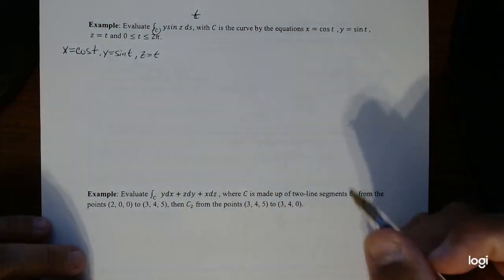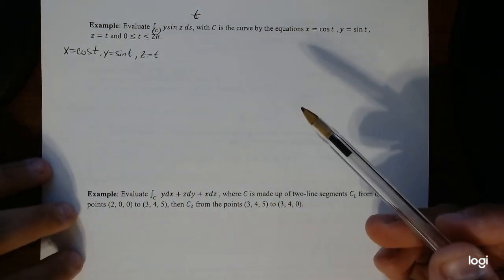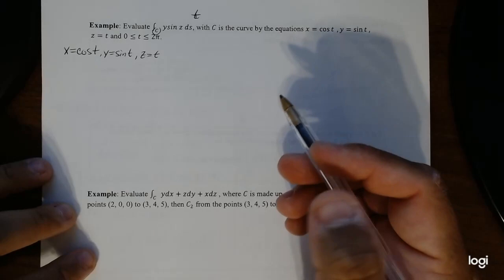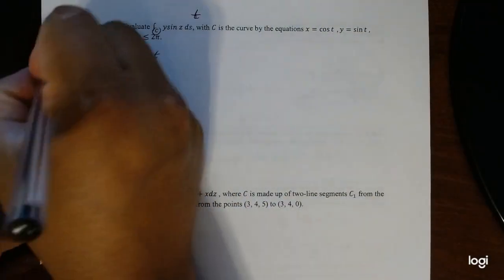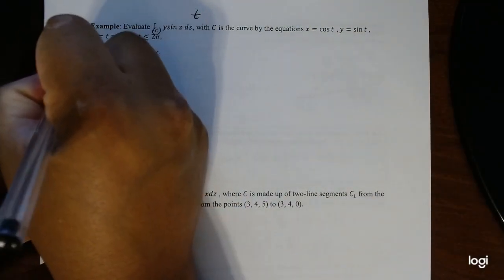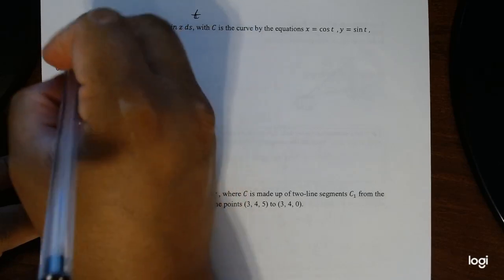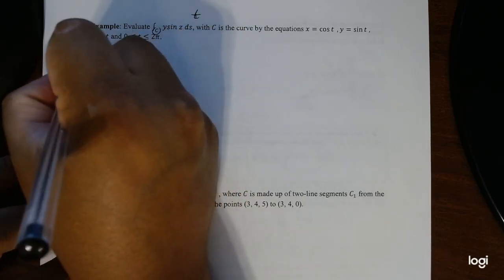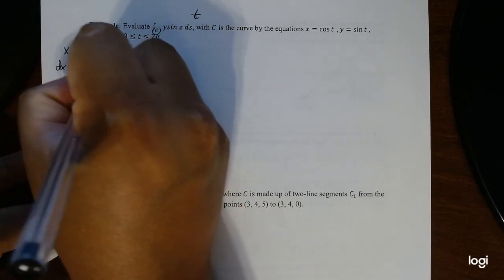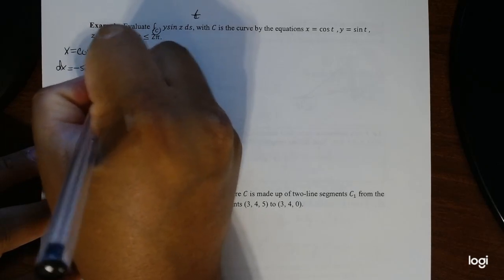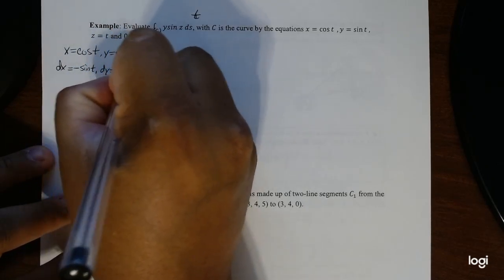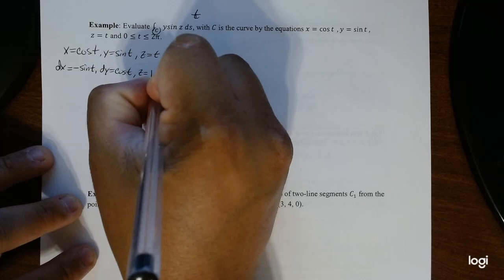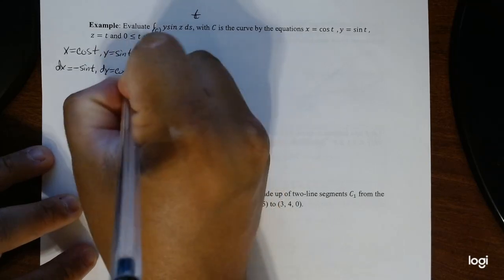Okay, so according to our equation, just the same as a 2-dimensional one, I'm going to take the derivative of each one with respect to t itself. So this is just going to be negative sine, positive cosine, and this is just 1, dt.